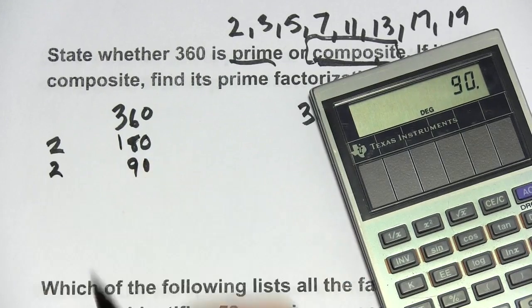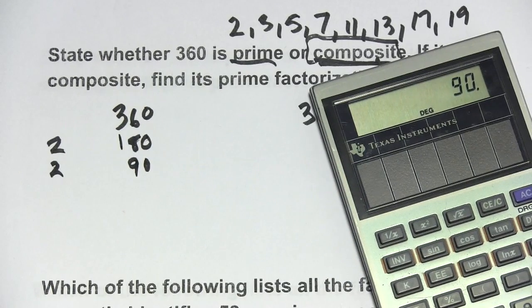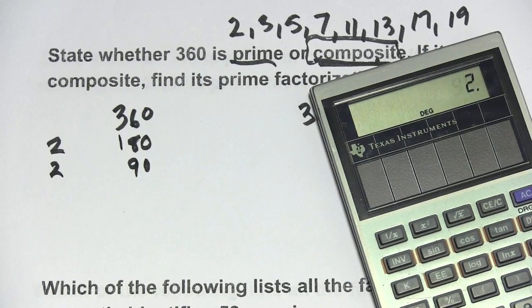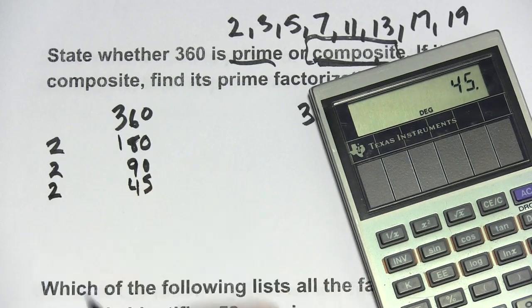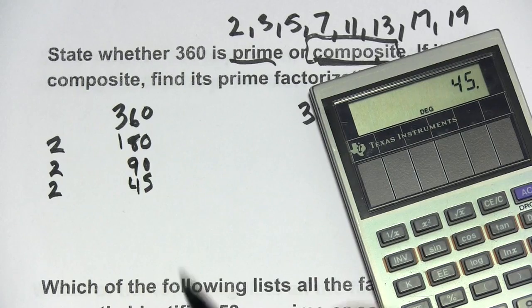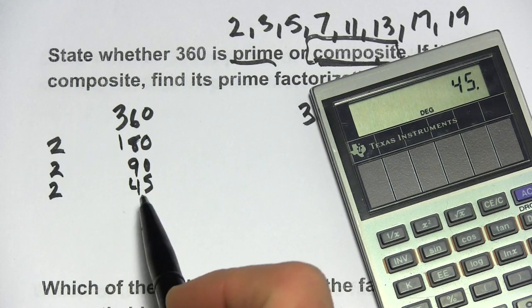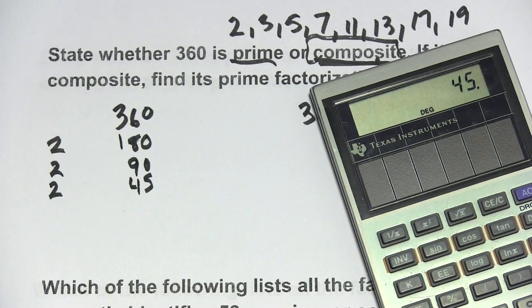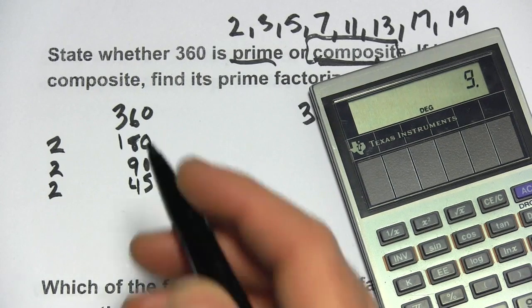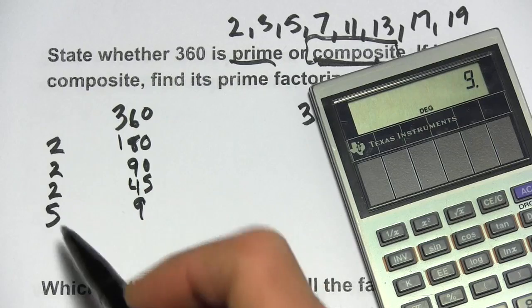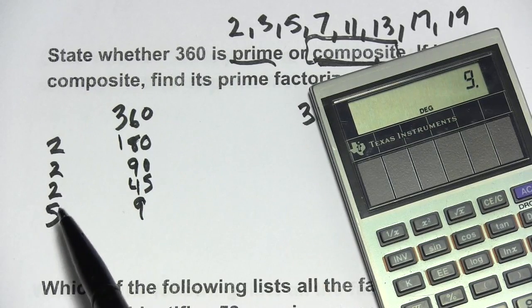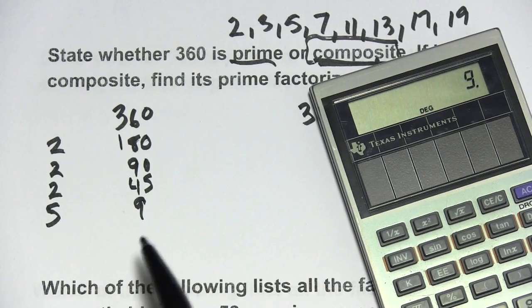And I divided it by 2 again. Let's see, that's still divisible by 2. That brings me down to 45 after I divide it by 2 one more time. And now let's see, 45 is not divisible by 2. I know that's divisible by 5, so let's do that. So that brings me down to 9 after I divided it by 5. All of these are prime numbers. That's why I'm choosing to divide by 2 and 5 and so forth.